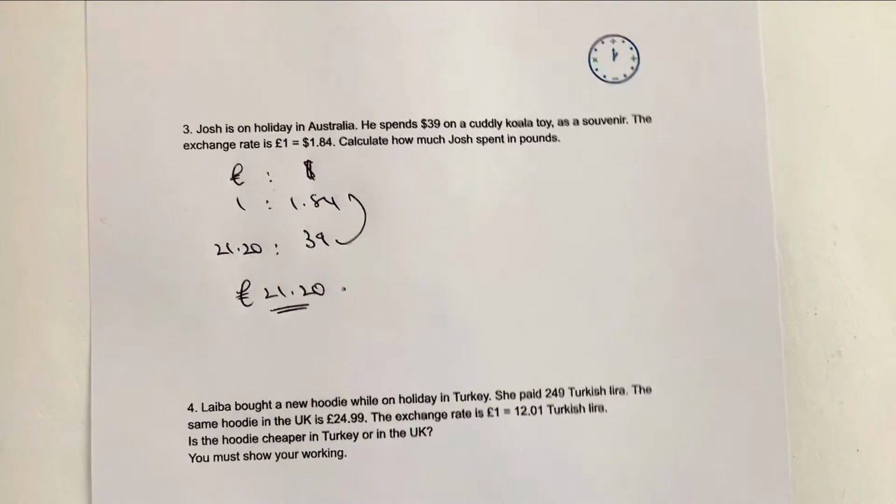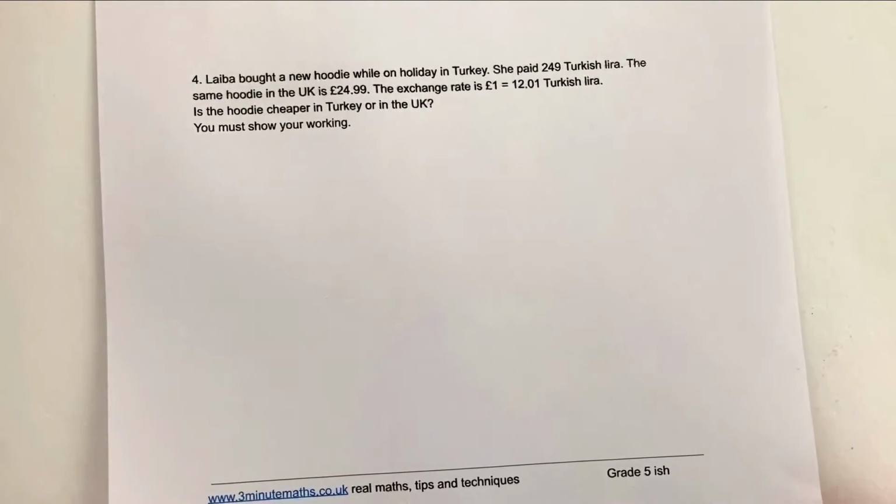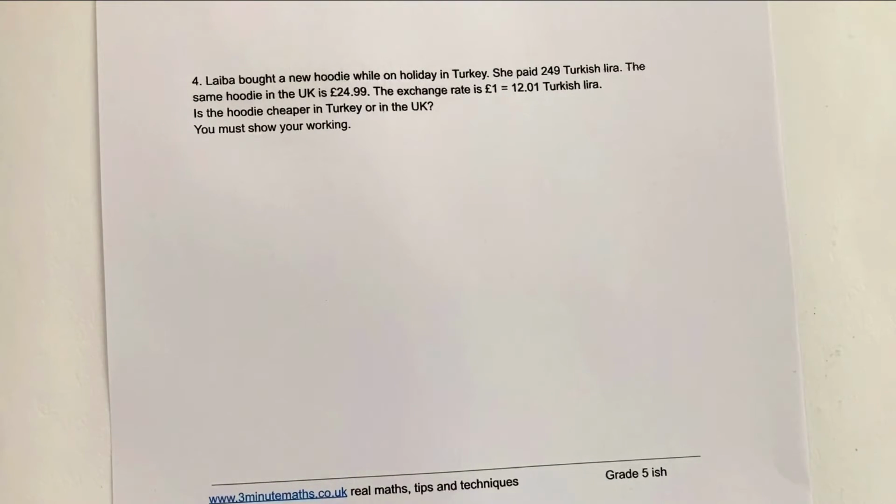Hopefully that's all right. So Liber then went out and bought a new hoodie while on holiday in Turkey, and she paid 249 Turkish lira. So the same hoodie in the UK is 24.99.